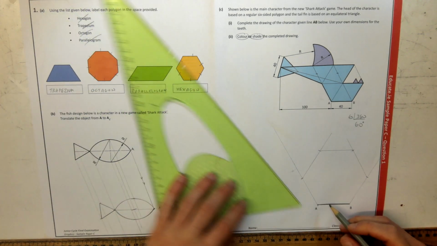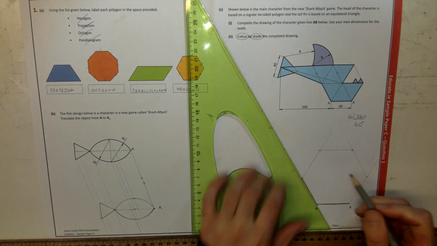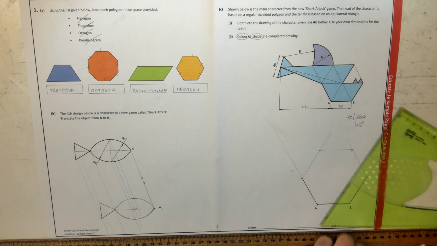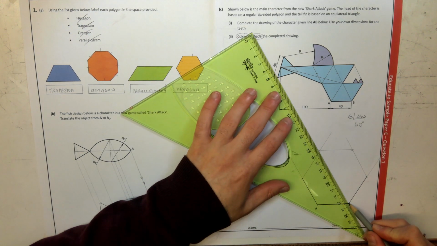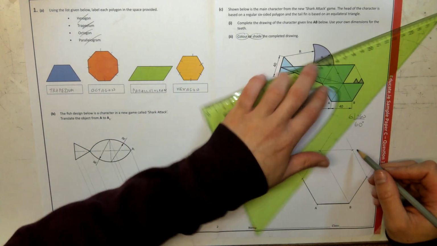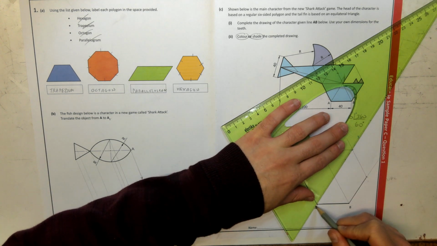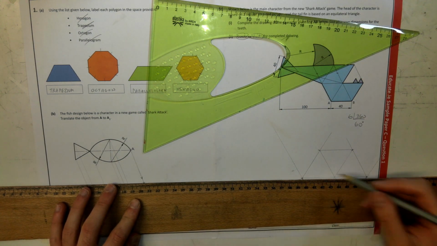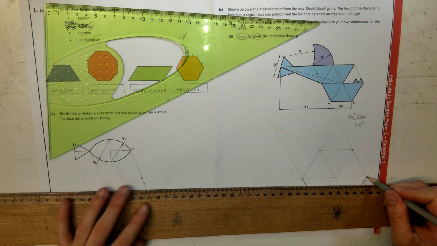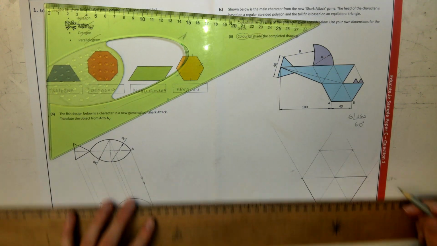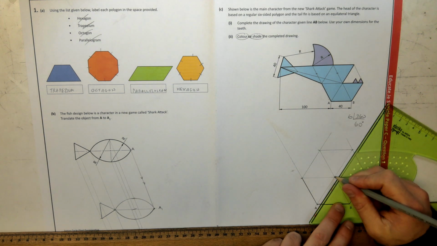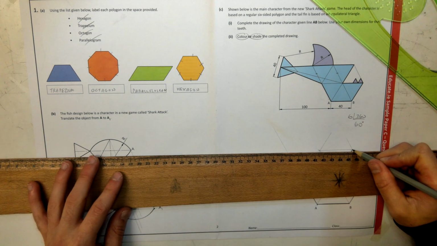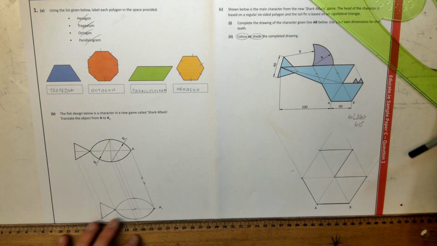So we have A to B, that side there, that side there, and then we join up our corners there, and that gives us the open part of the mouth there, and then that line going across there.